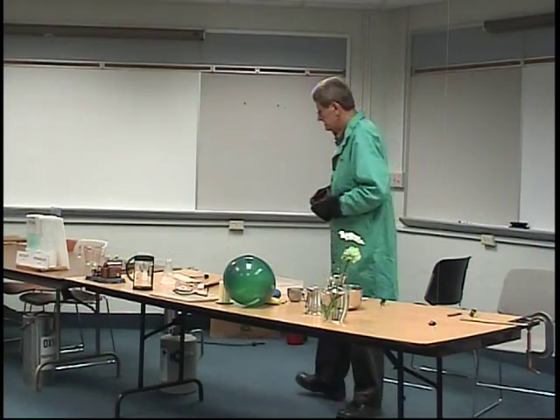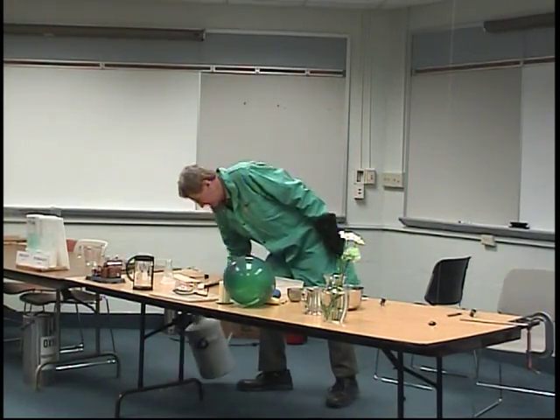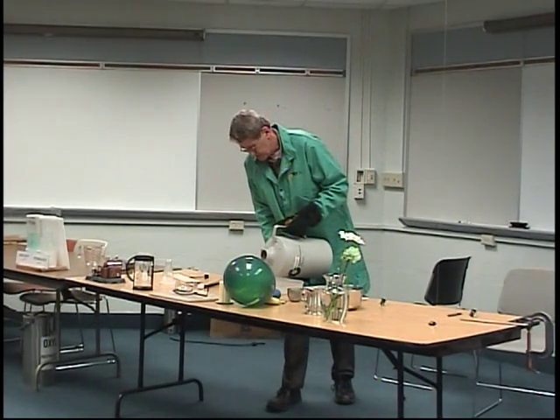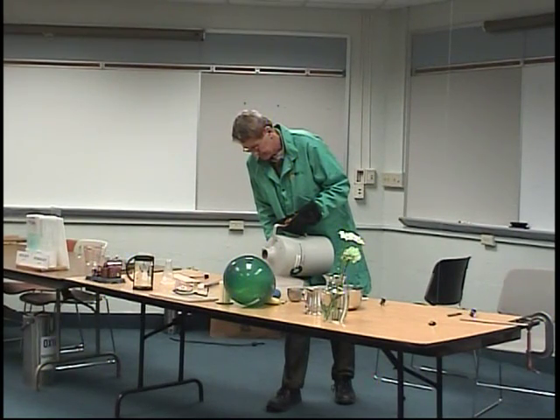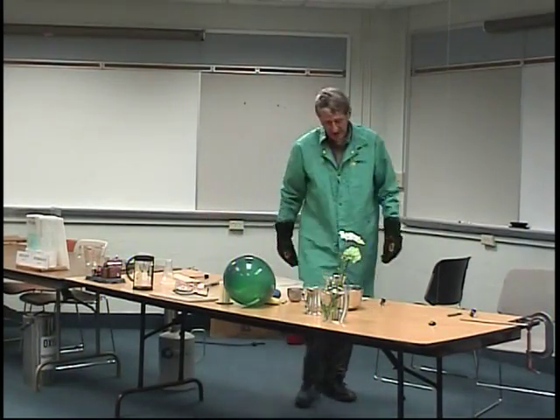One of the uses of liquid nitrogen, which probably surprises you, is that it's used in a lot of manufacturing operations.